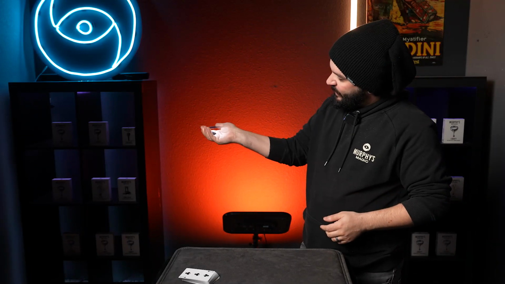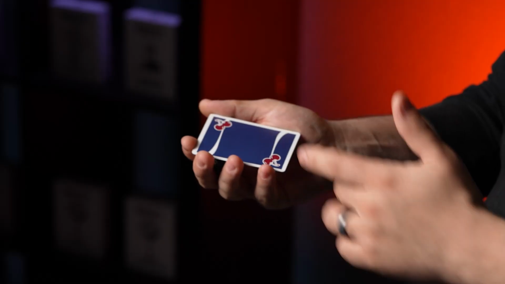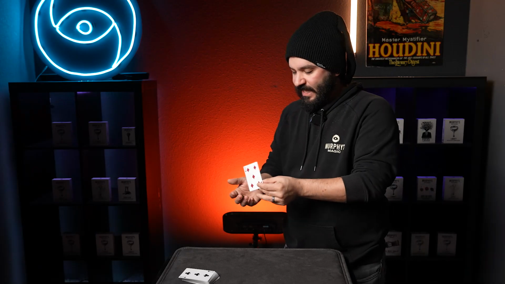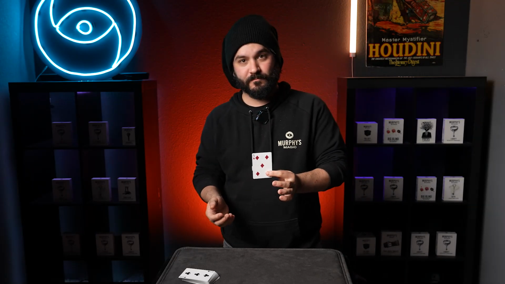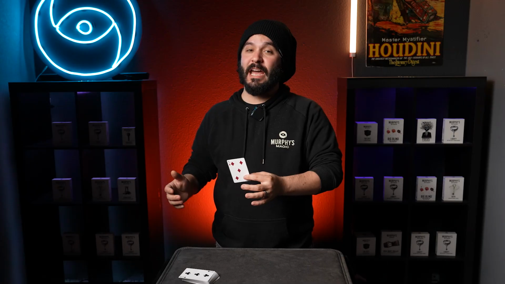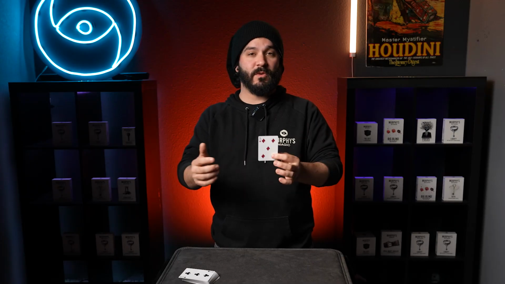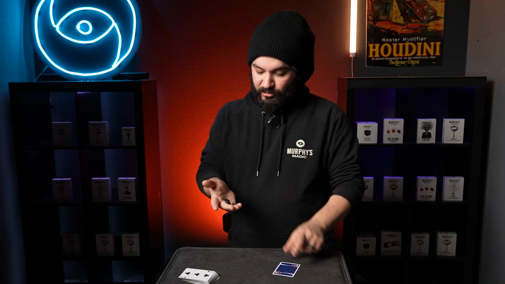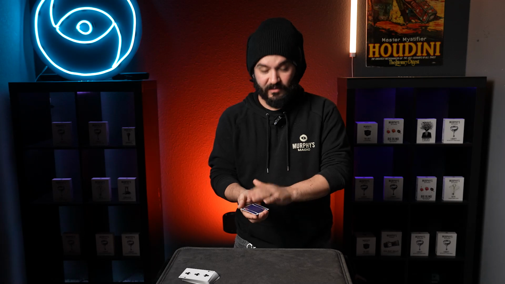If you cup it like this, you'll have all that light shine through your fingers, and then you can do the reveal. However you want to get the card changed from one to another, feel free to use it. Also, you don't have to do it like this.